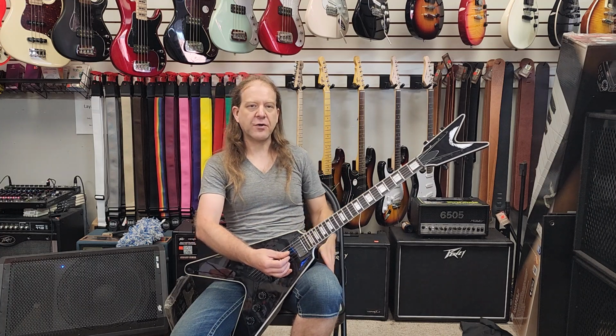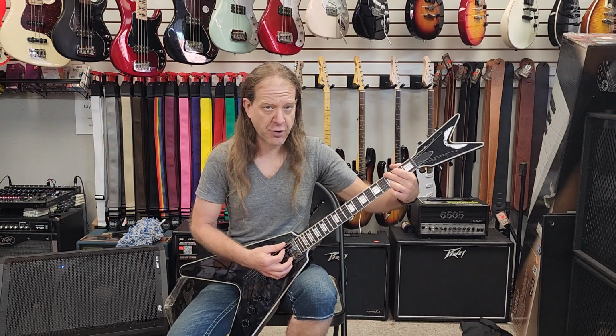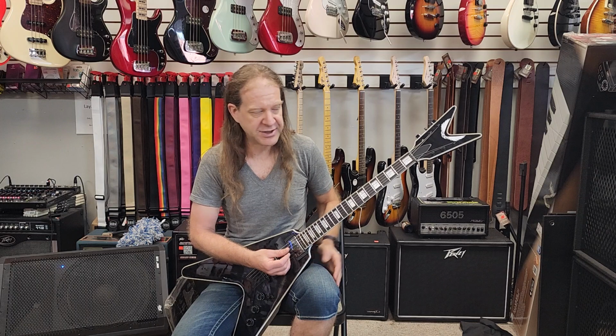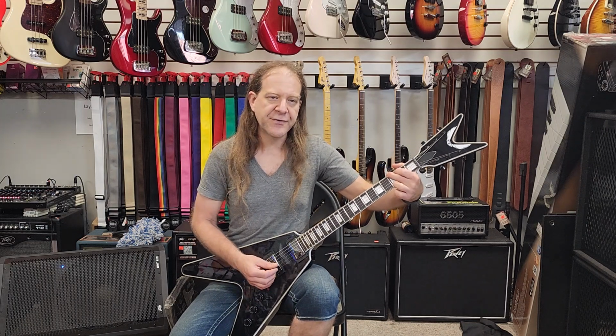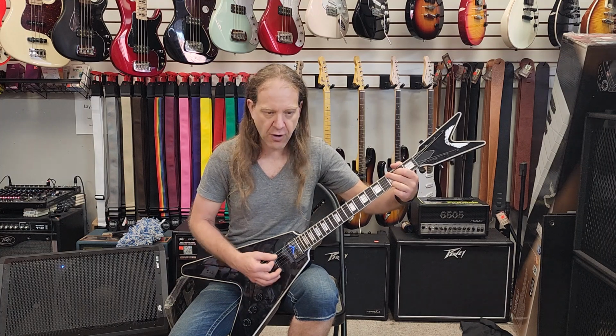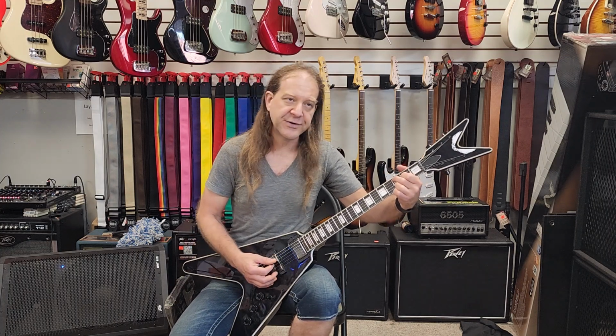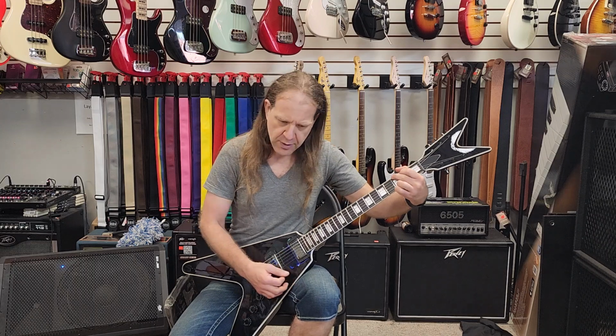So a dotted half note would be played like 1, 2, 3, and then a quarter note 4, just to fill the measure. So 1, 2, 3, 4, 1, 2, 3, 4.